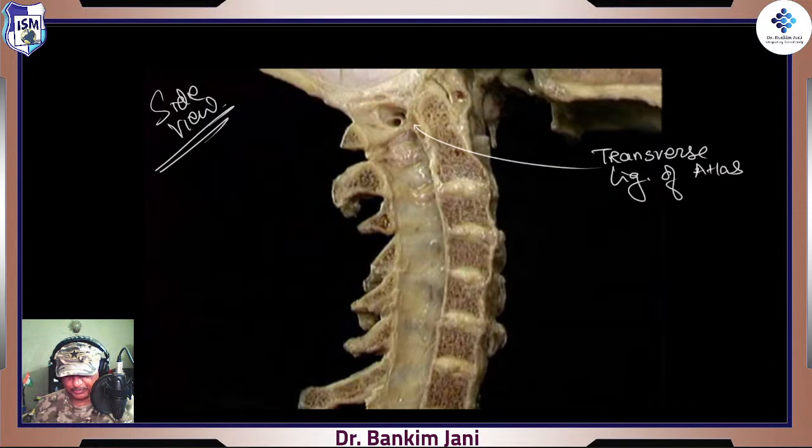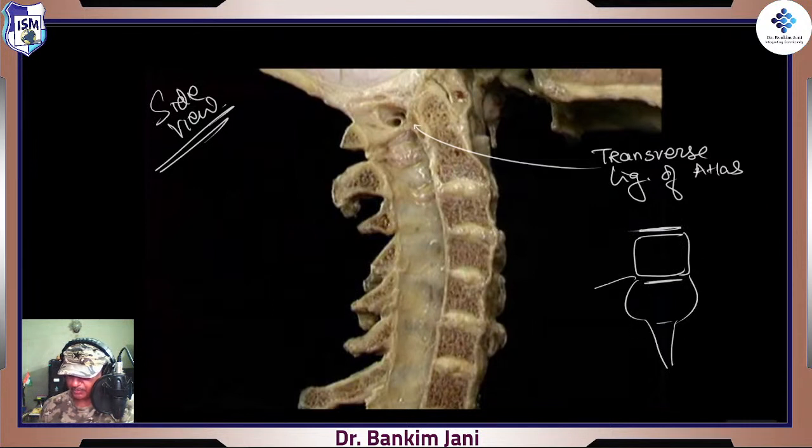One more thing which we would like to see in this, that's the body. This is anterior, that's posterior. These are the arch, right? That's the spinous process. There's everything. So over here, this is the area. That is ligamentum flavum. Right? This is ligamentum flavum.